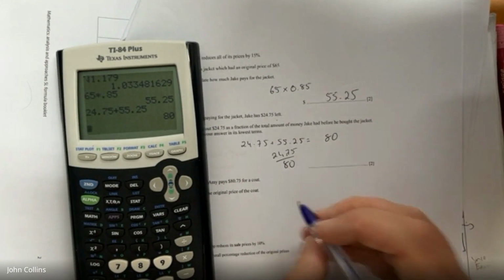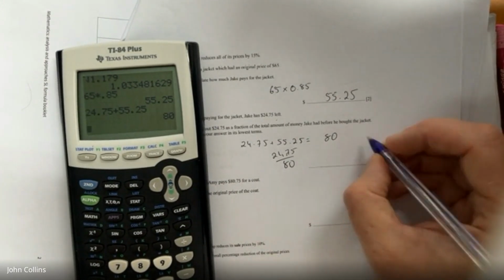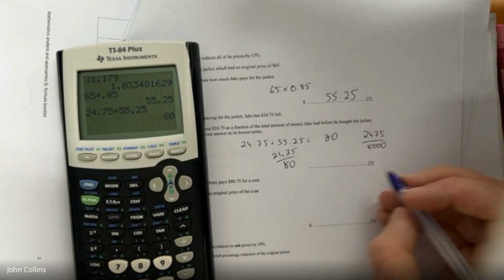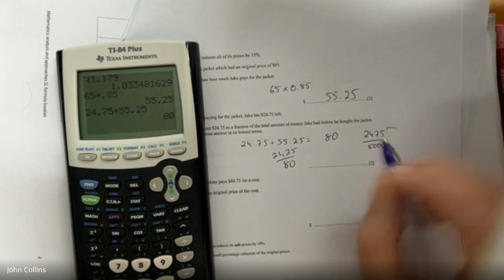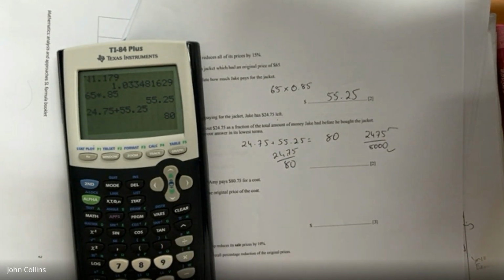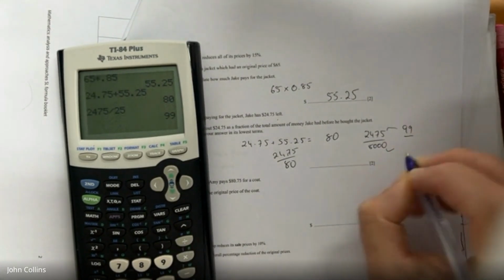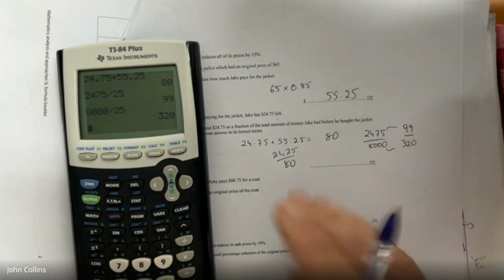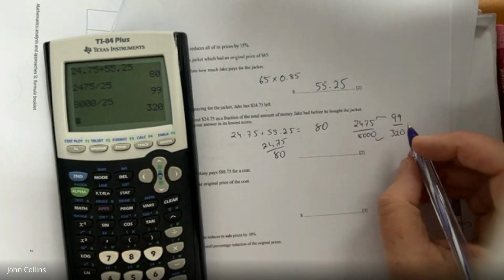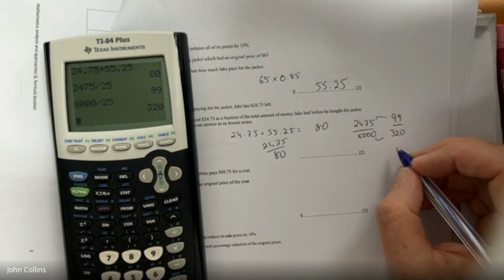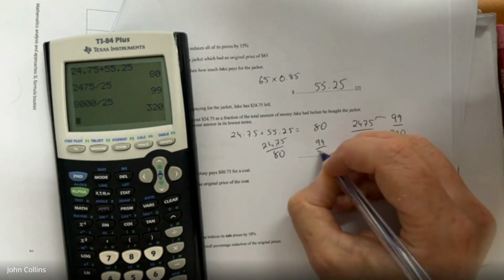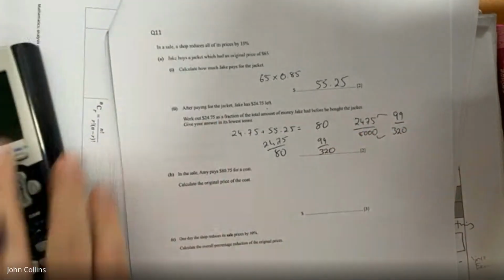24.75 out of 80? Oh, this is a bit of a pain, but it's 2475 over 8,000 if I line up the decimal places. I think I can divide both by 5, and I'll use my calculator to do this. I could probably divide by 25, actually. I'll divide by 25. I get 99. 8,000 divided by 25, maybe you can do it in your head. 320. Can I simplify more than this? I don't think so. I can't think of anything.